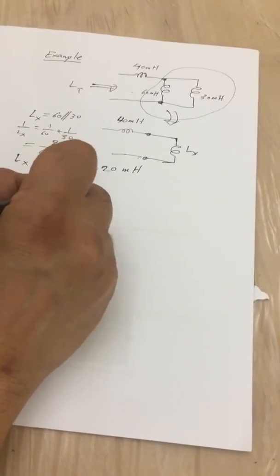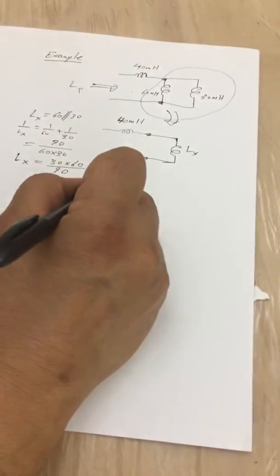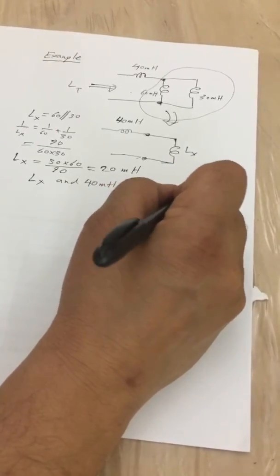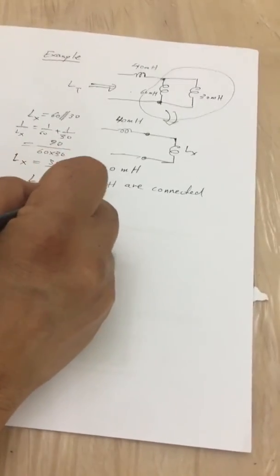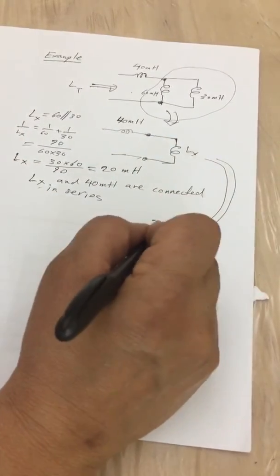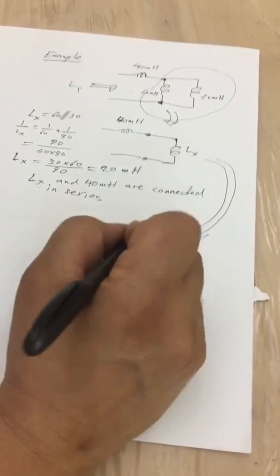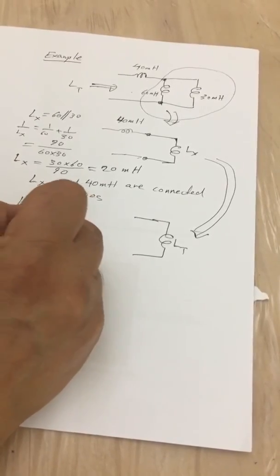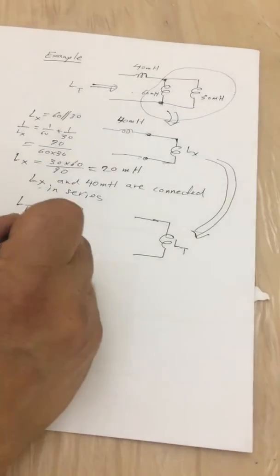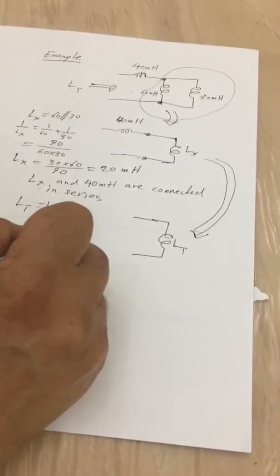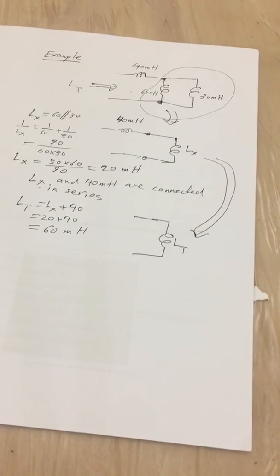Okay? Now, Lx and 40 millihenry are connected in series. So that will give you L total. Okay? So L total will be Lx plus 40, which is 20 plus 40. So it will be 60 millihenry.